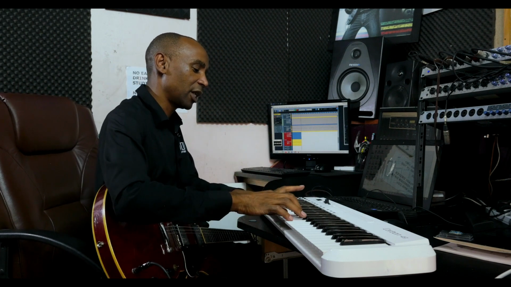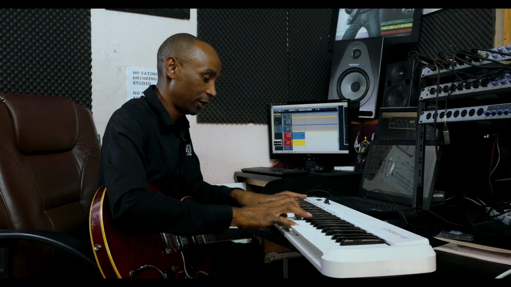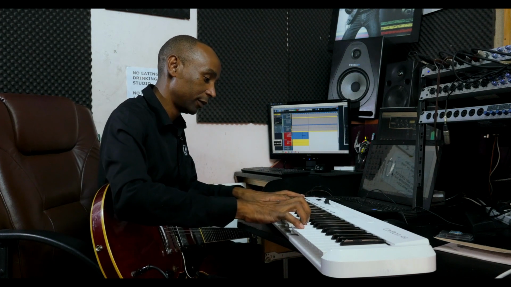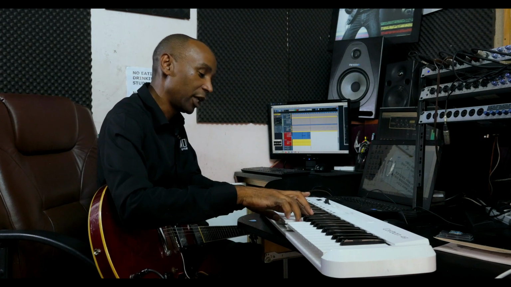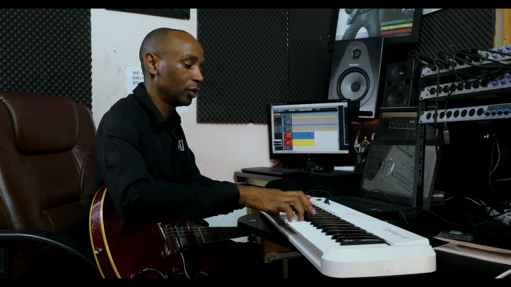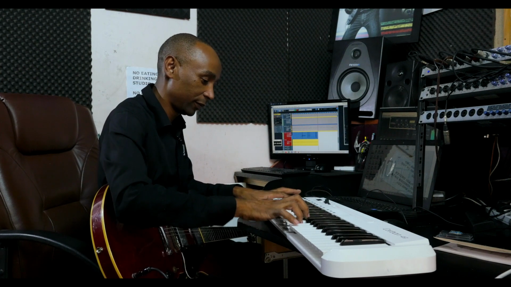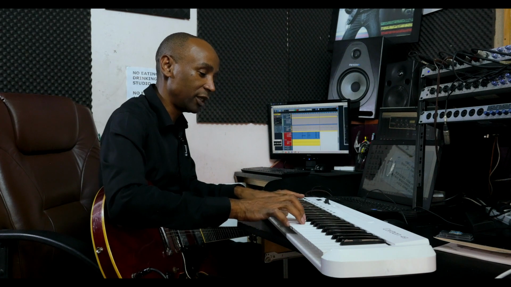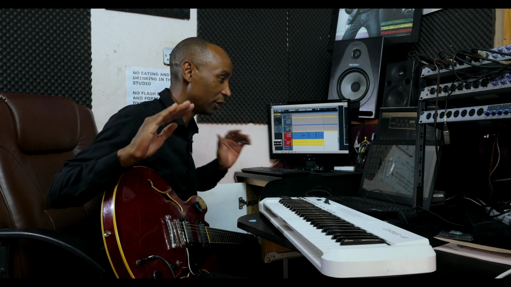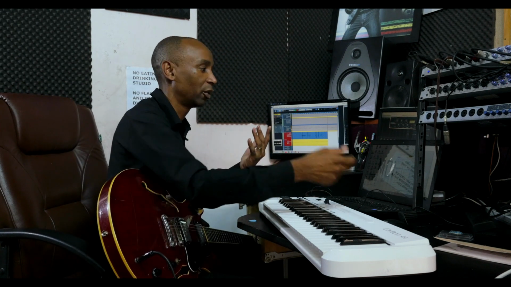So what I did first is I came up with the chord progression. It was in the key of F. So I started with the 2, which is a G minor. Then I went to the 5, which is a C. Then I went to the 6, which is a D minor. So that's the chord progression I used on the song. I started with the chord progression first, and then I started thinking of the tempo and the groove.